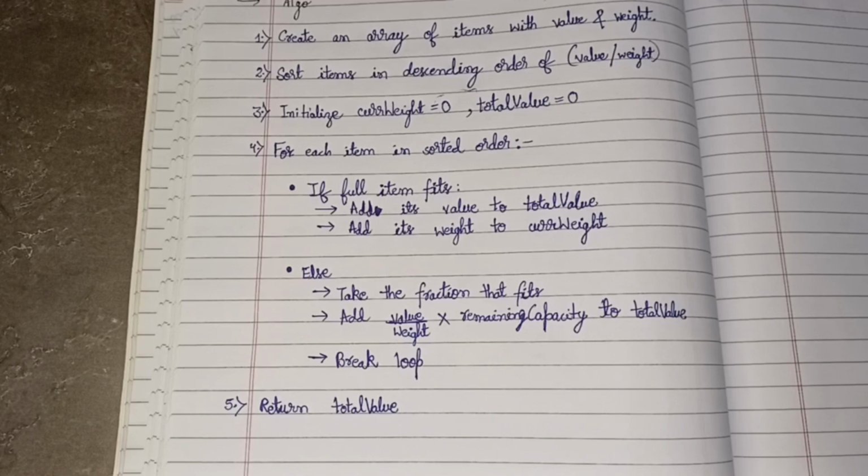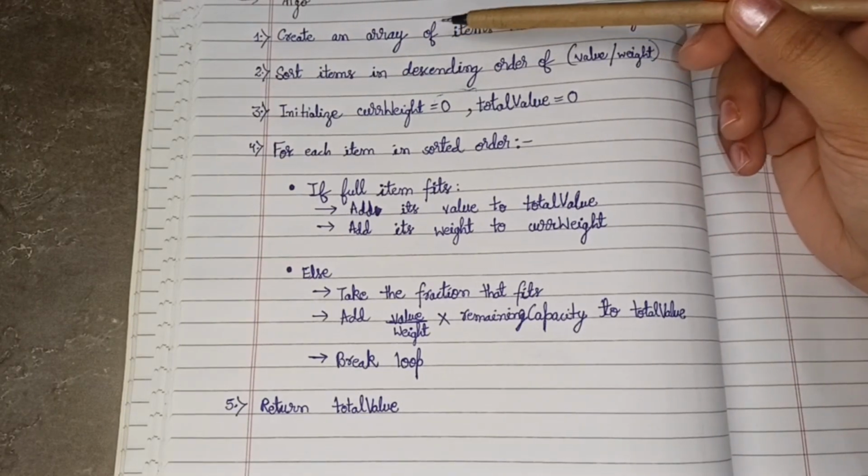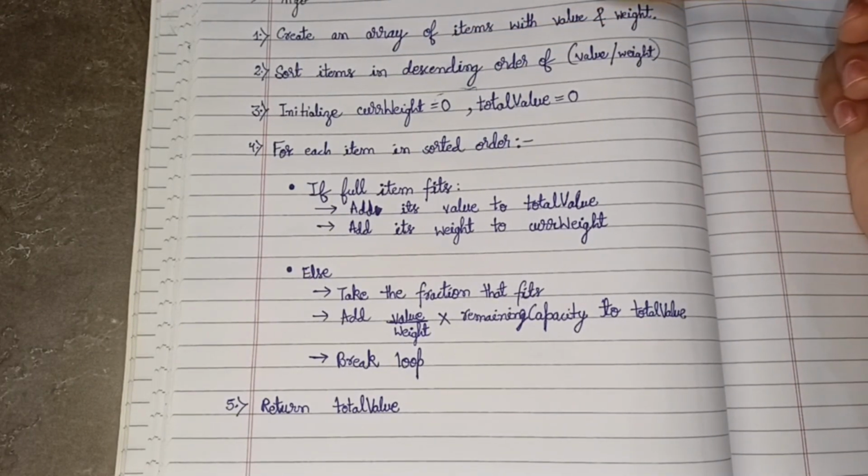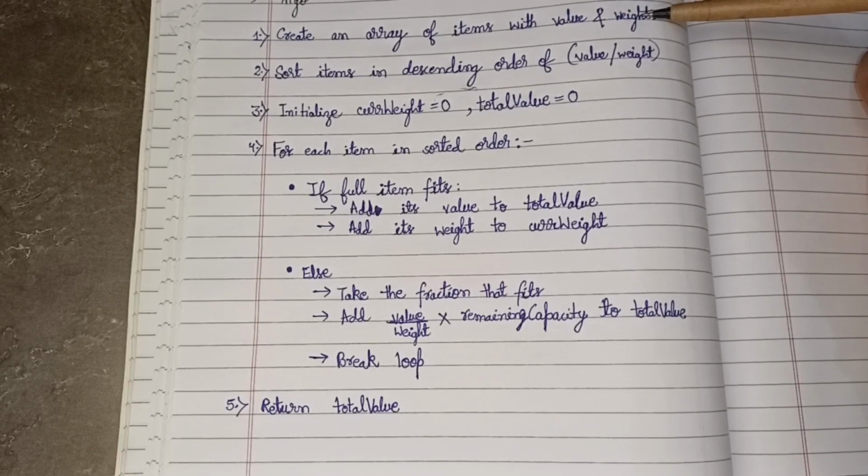We will apply the same and let's understand the algo for it. So we are going to create an array of items that will be holding the value and the weights together.